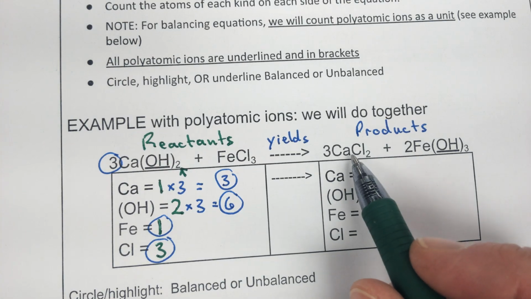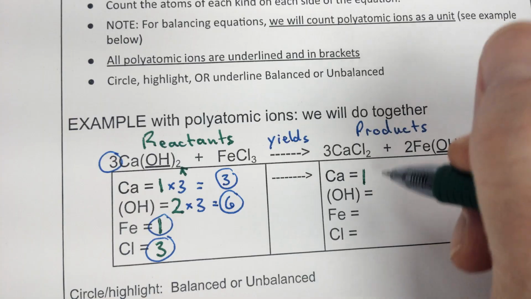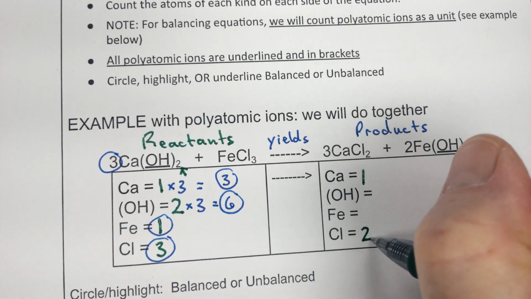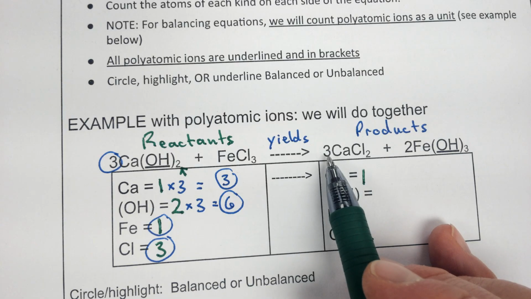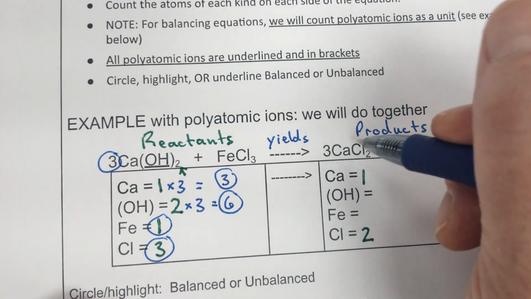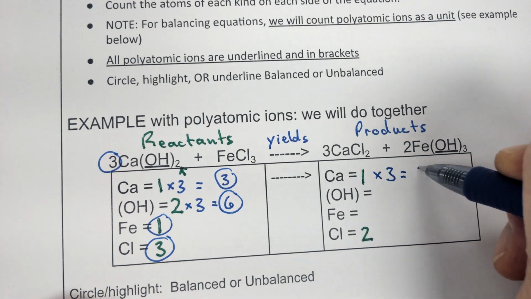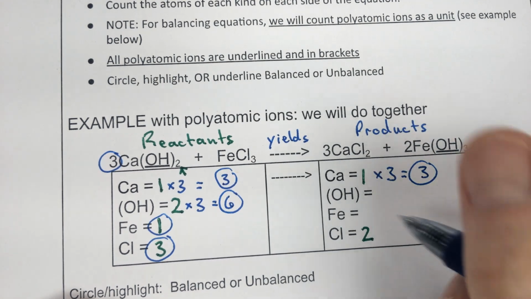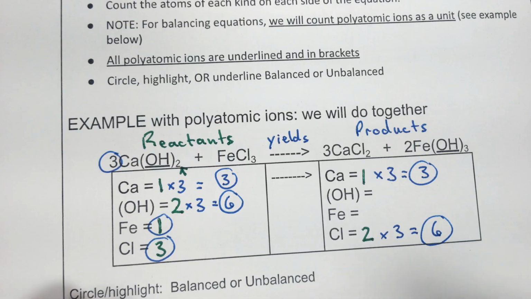For calcium, my subscript is a 1 again, and for Cl, which is down here, it's a 2. I have a coefficient of 3, and that is going to apply just to this formula. I'm going to multiply this by 3, so I have 3 calciums, and this by 3, which means I'll end up with 6 chlorides.